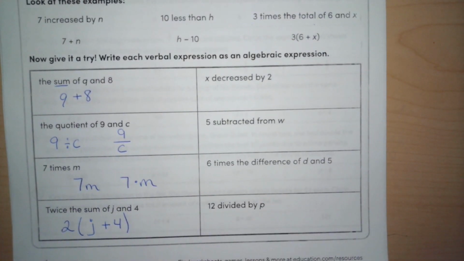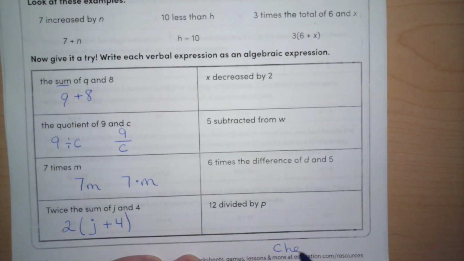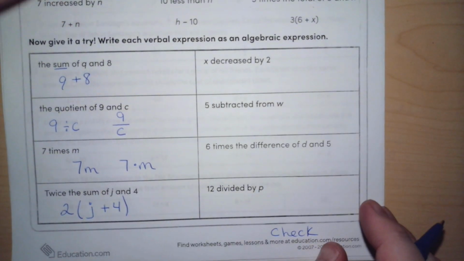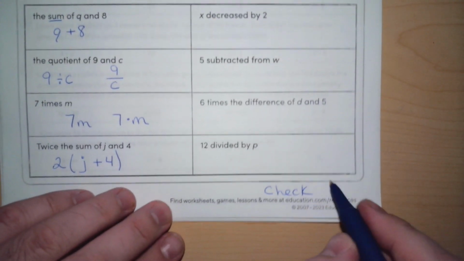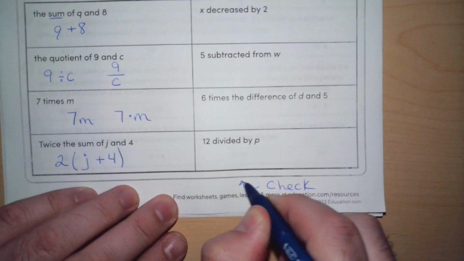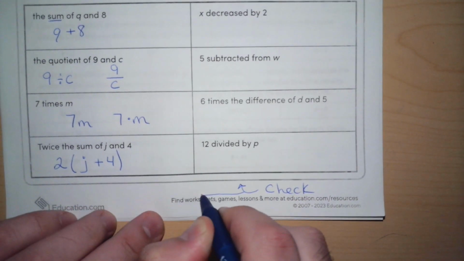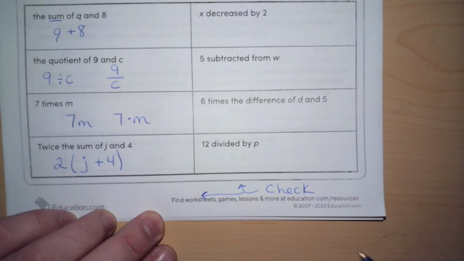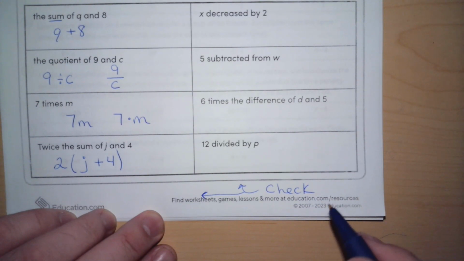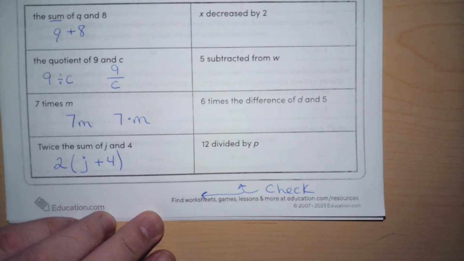You're going to go and finish these problems here, and then have one of us check your work so far before you flip the page and keep working. Okay? So have someone check this page and the page before you go on to the next page. All right, get started.